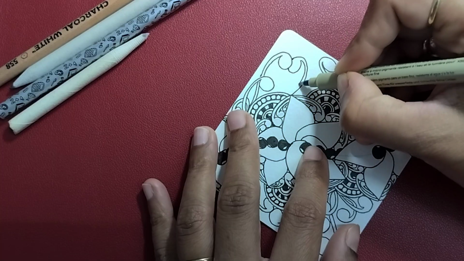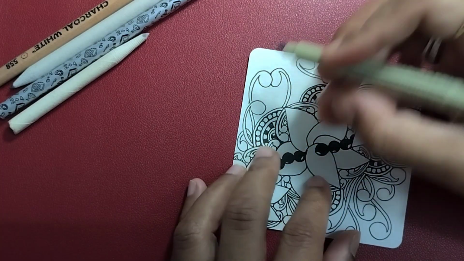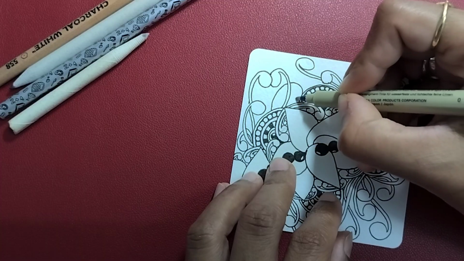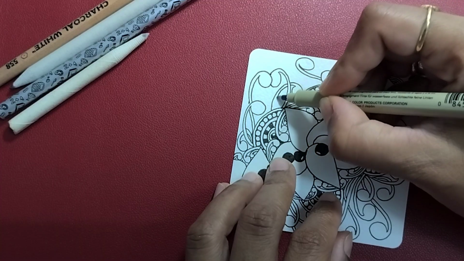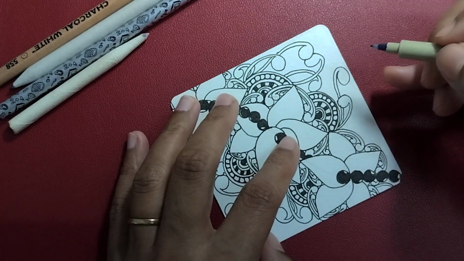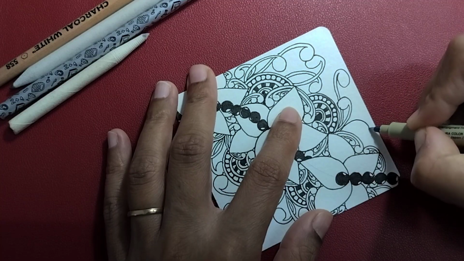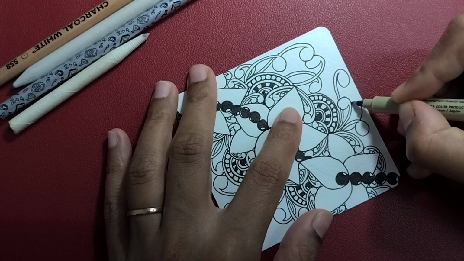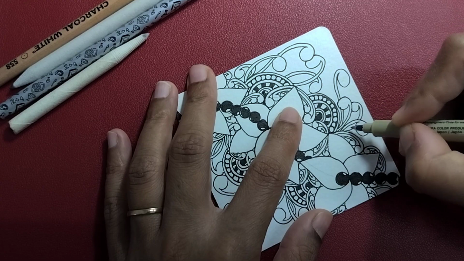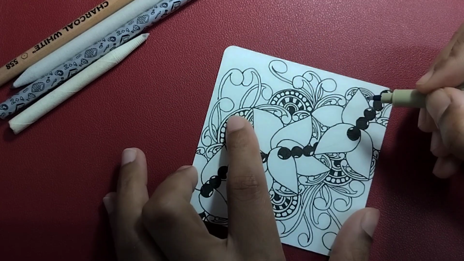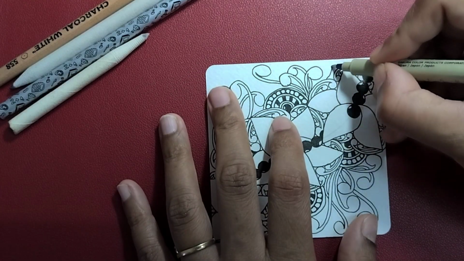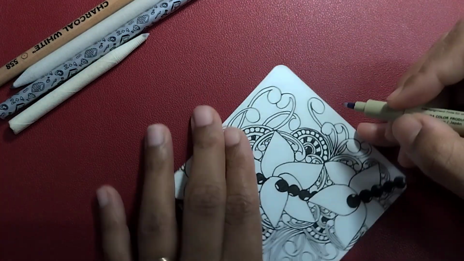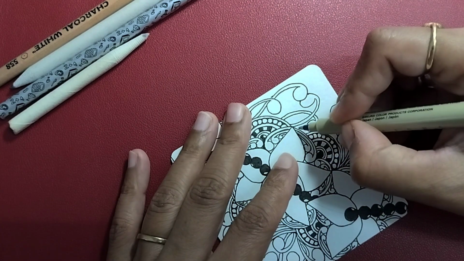Draw behind as much as you can. Always a good idea. Gives you nice shading opportunities. Yes.